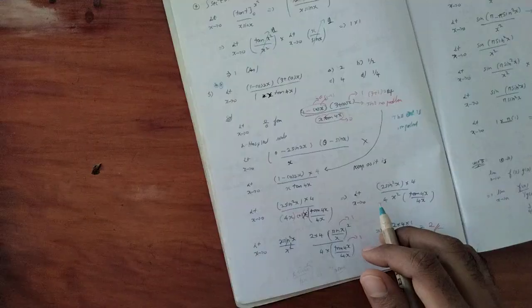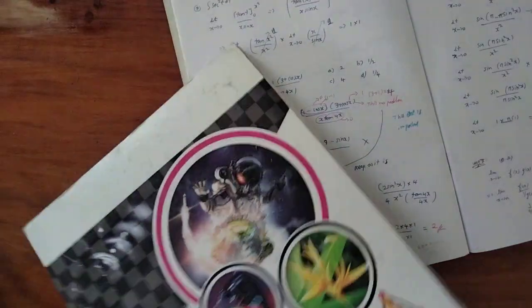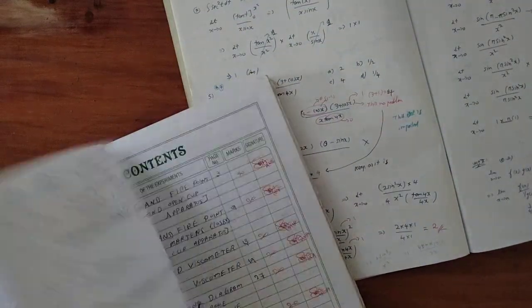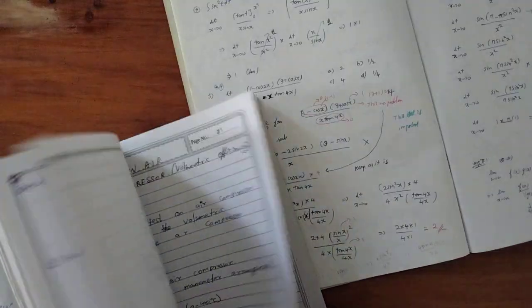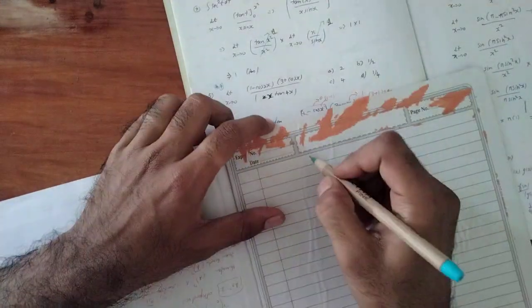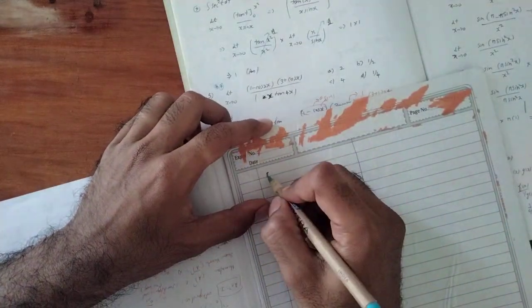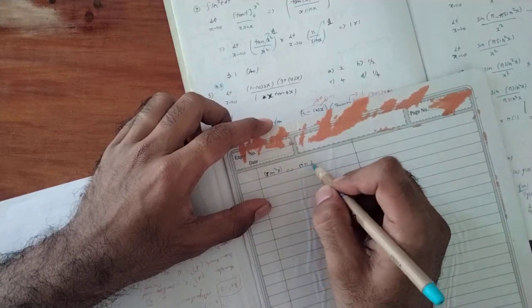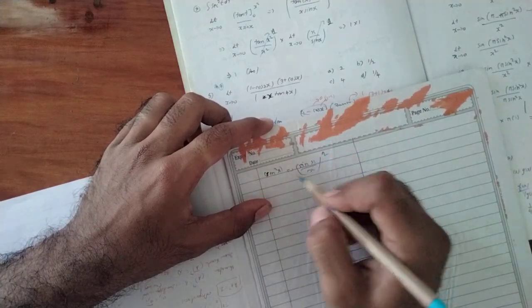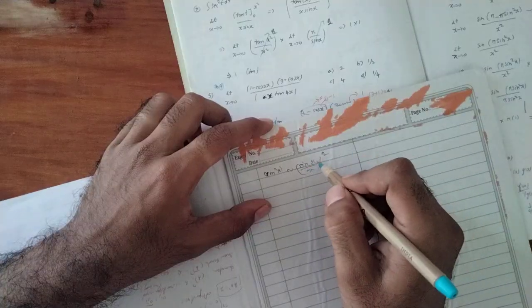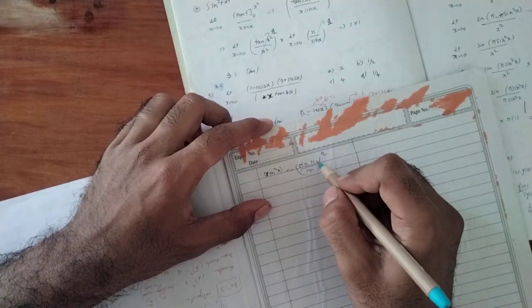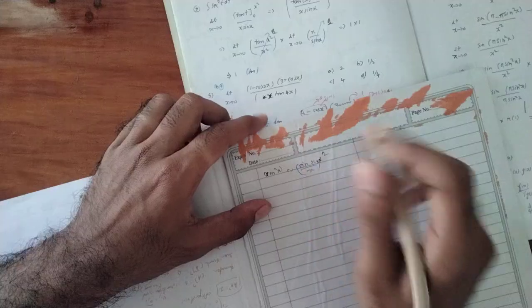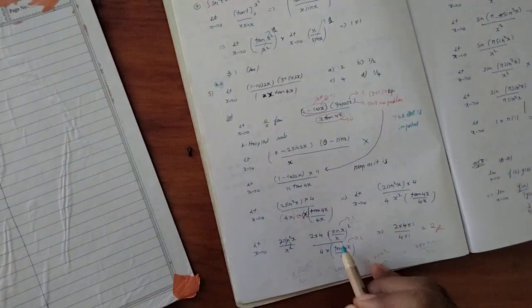As it's been given, sin square x. Now we will write sin x divided by x, the whole square. We will put it inside and it will come automatically. So here into x we need to place, because x is like that. I think you are getting the point. Okay, like this.